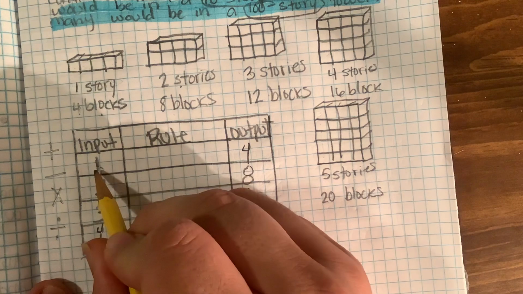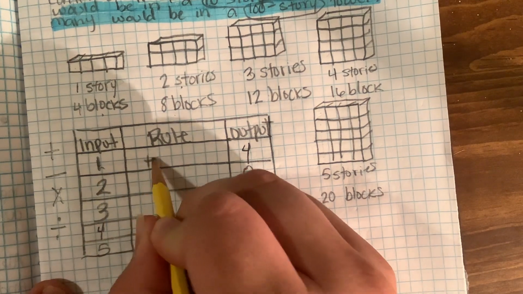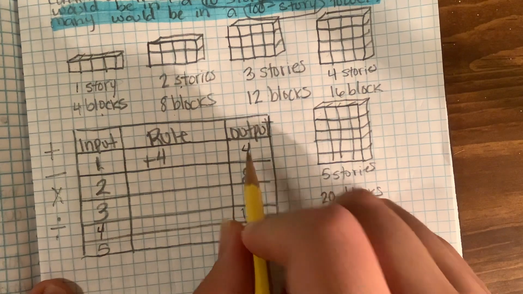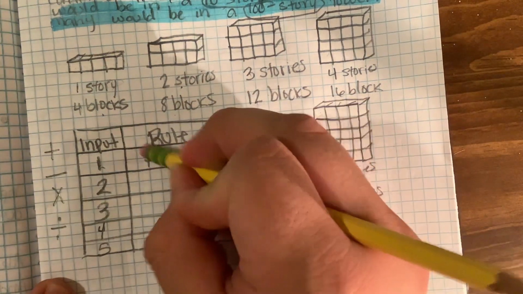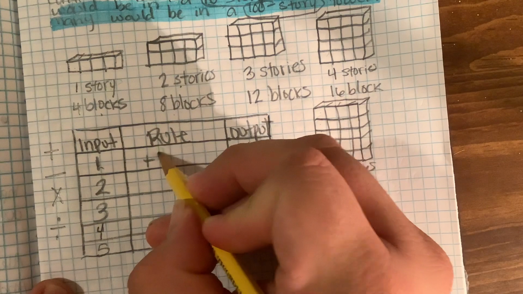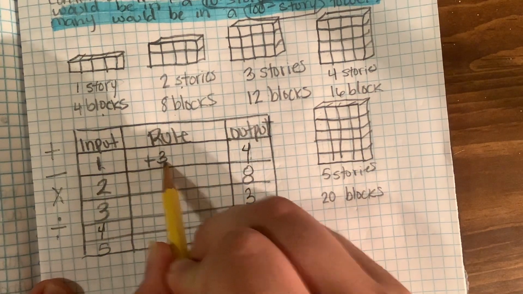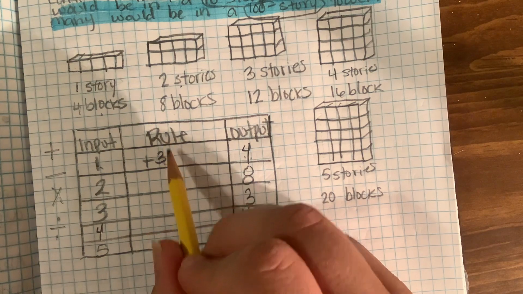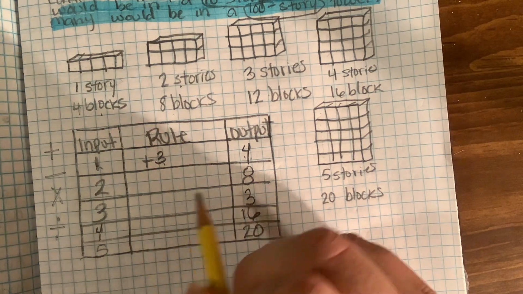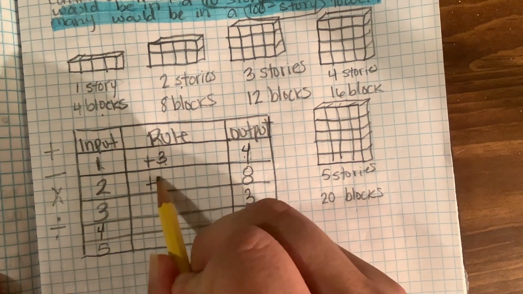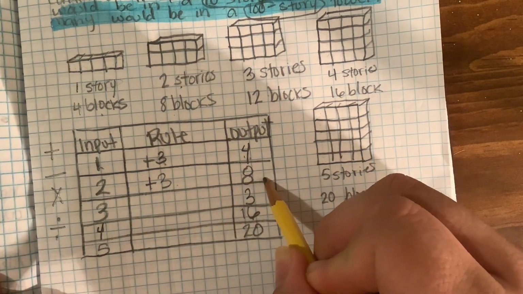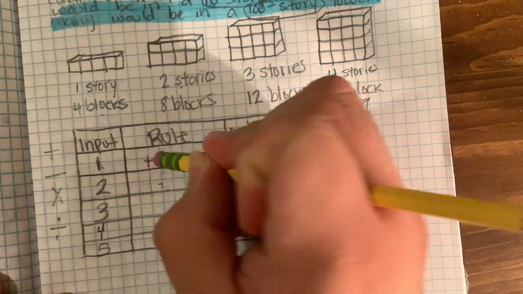If I add 1 plus 4, will it give me 4? No. Well, what if we do add 3? Let's try it. 1 plus 3, we get 4. Awesome. Remember, the rule needs to be the same for all of our inputs. So now let's go ahead and try it over here. Plus 3. 2 plus 3 is 5. Do I get 5? No. So this rule does not apply.